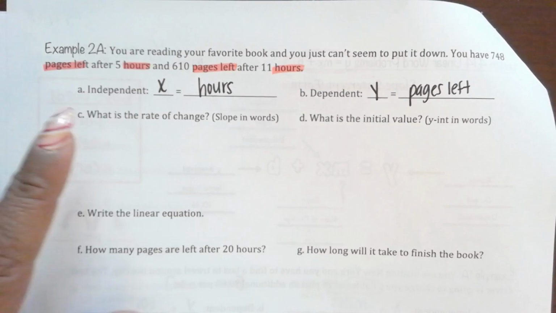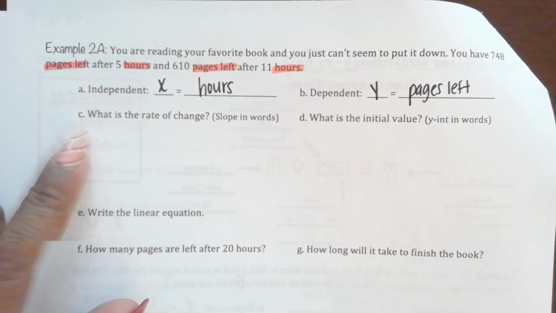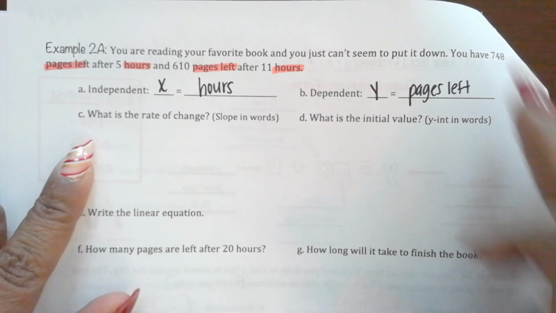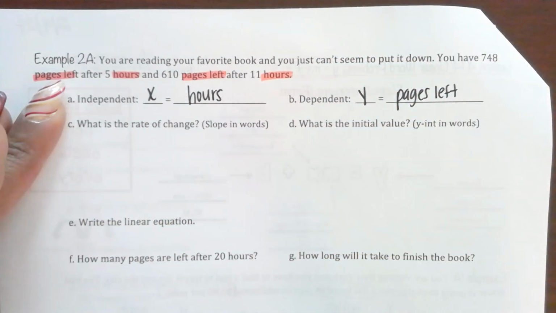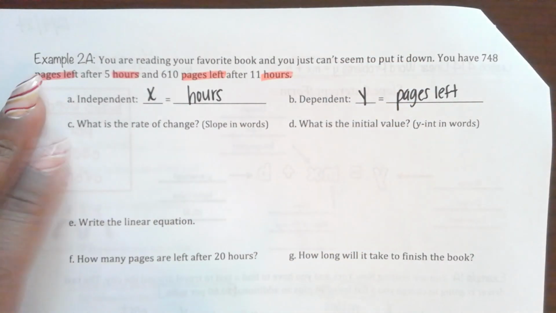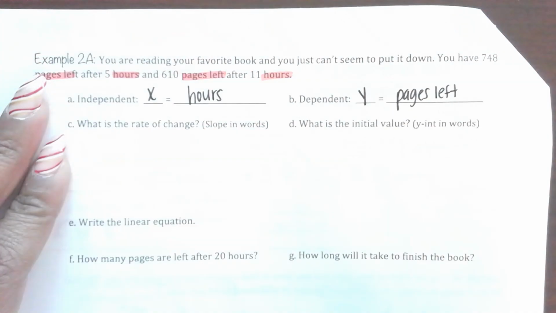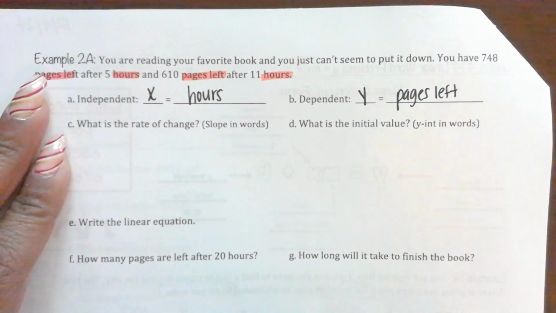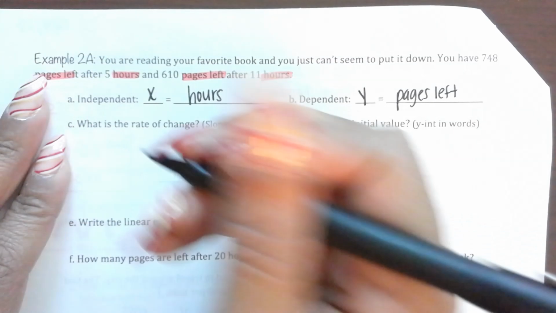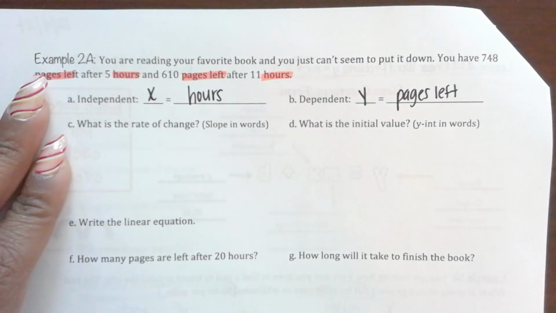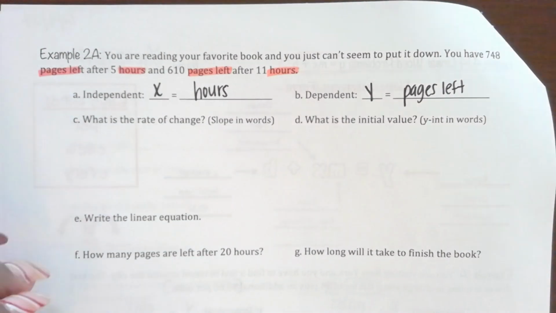To find my rate of change, what do I need to do? Create points. You see how easy that is?